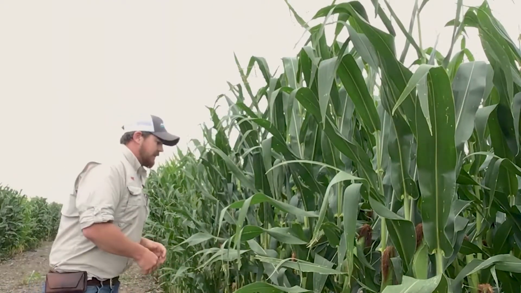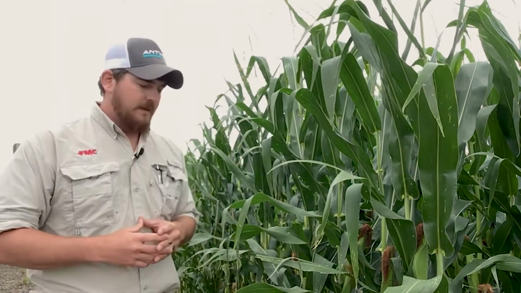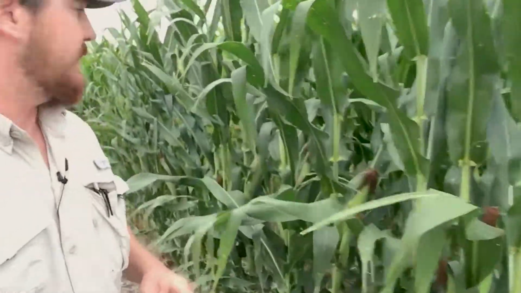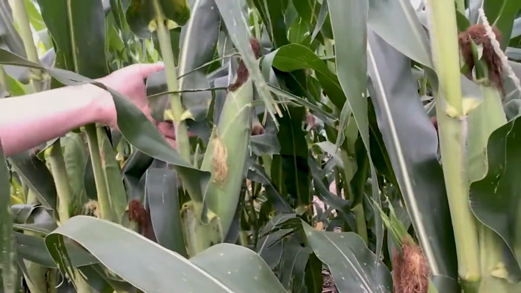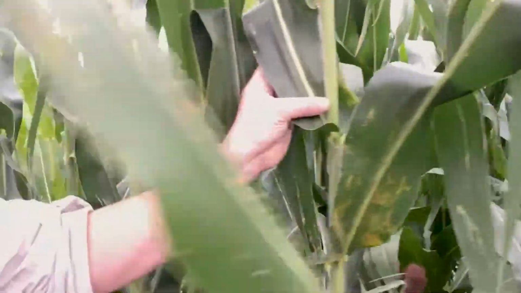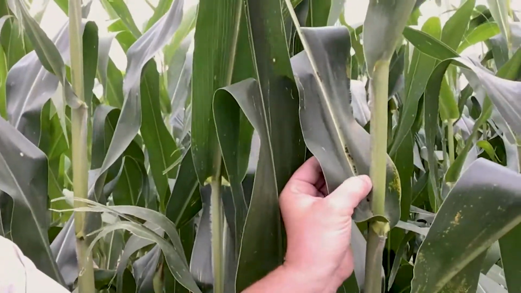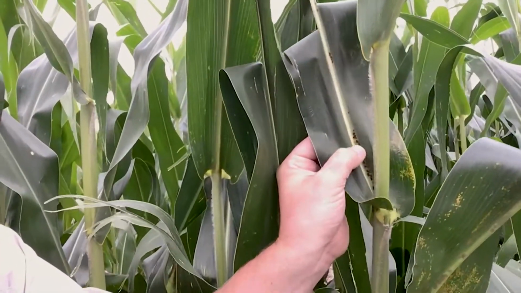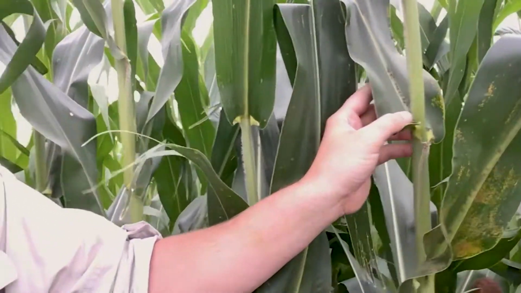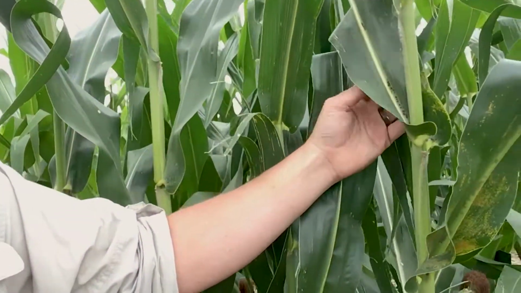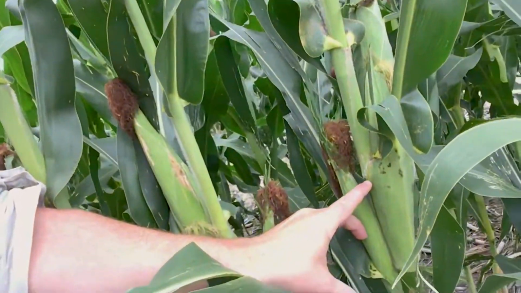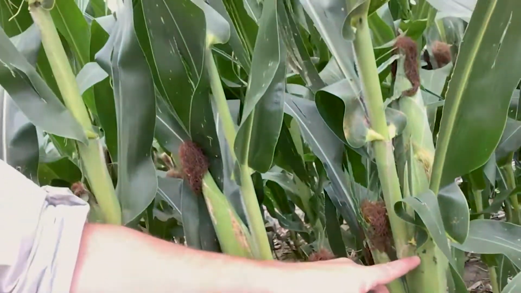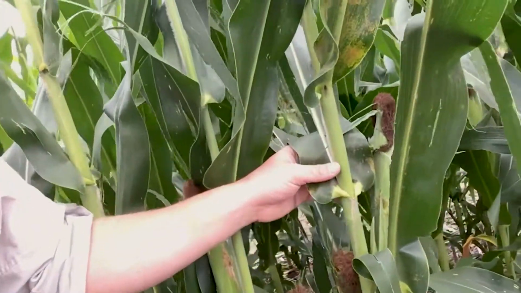Another one I want to show you is Physoderma brown spot. If I pick you up and we take a little bit of a walk here, you can see along some of these leaf margins, that is usually a pretty good indication of Physoderma brown spot. It really likes to move in on the leaf midvein. You can notice that it starts to develop on the stalks and on the ears. And while this can be a quite ugly pathogen, typically it doesn't result in any form of yield loss.